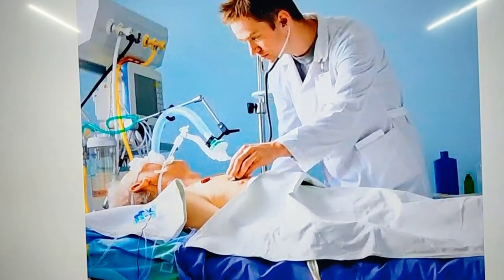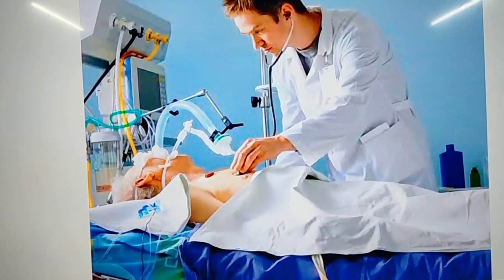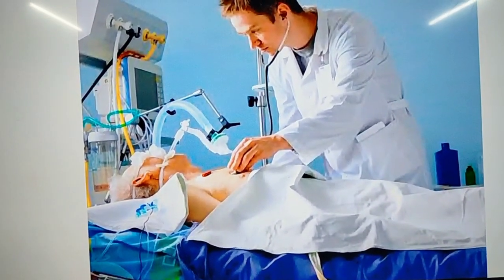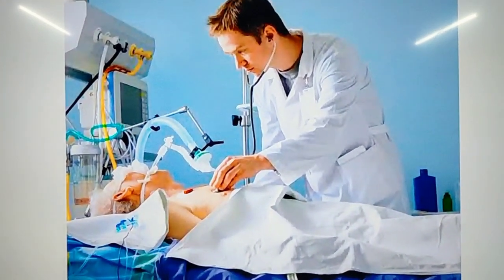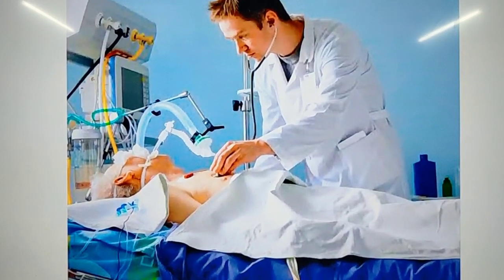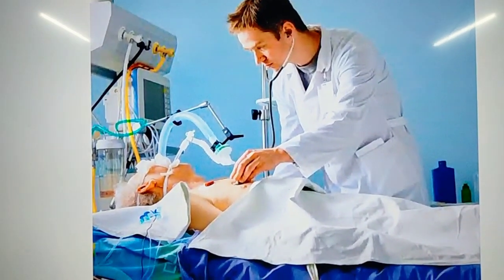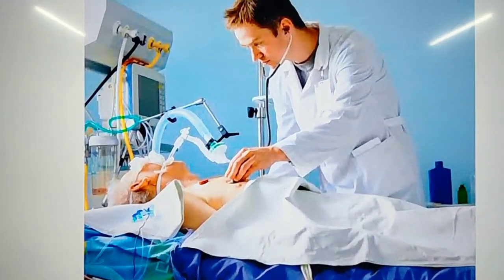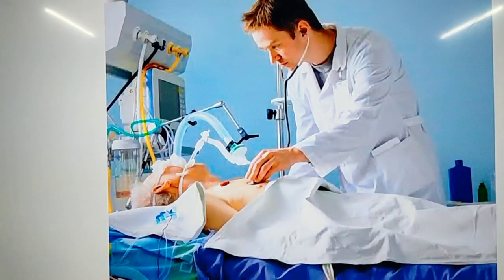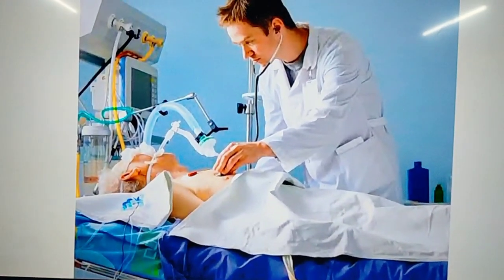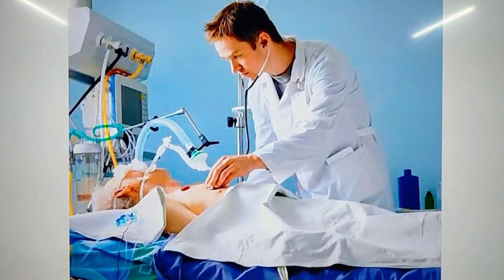Then what we can do is compare and verify the name of the patient with the ID band or the bracelet that they are wearing, and compare the same with the patient's file. Whatever the condition of the patient, we have to identify the patient correctly using these two patient identifiers. It's very important to avoid identification errors.